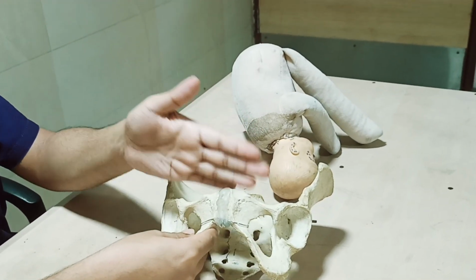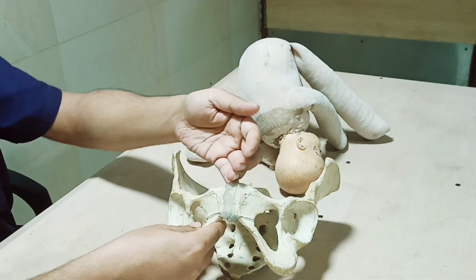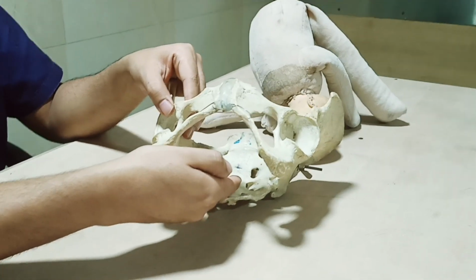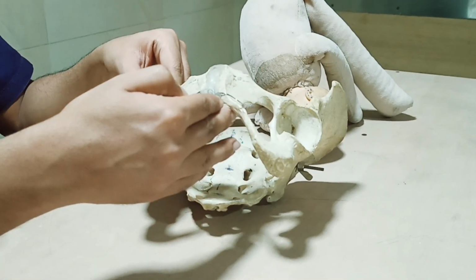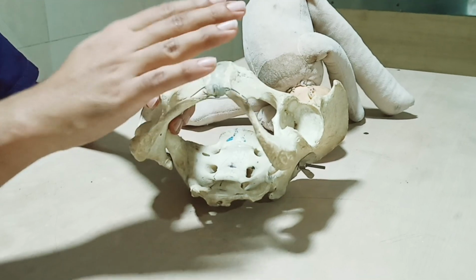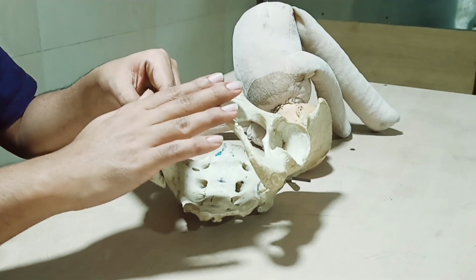And so the anterior shoulder which was above the pubic symphysis will come down, and the posterior shoulder which was already below will come below the pubic symphysis and will get delivered. So this is Wood's corkscrew maneuver.